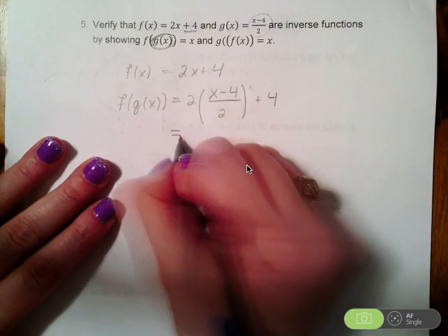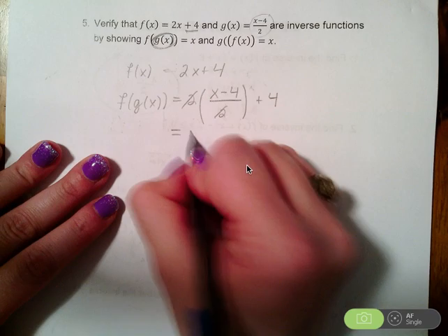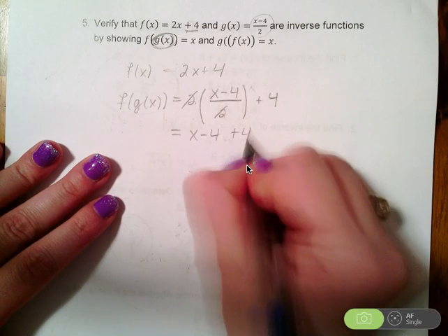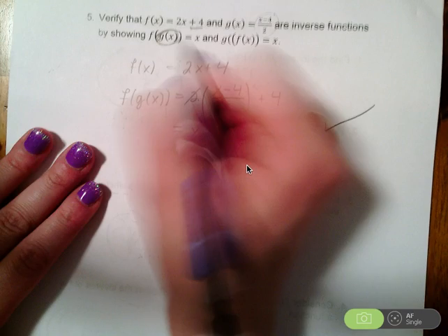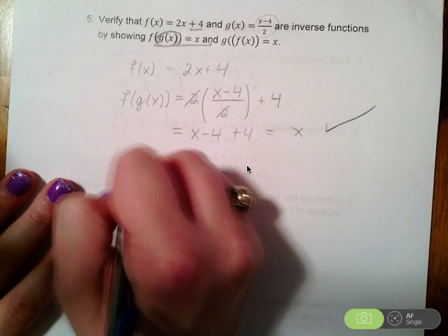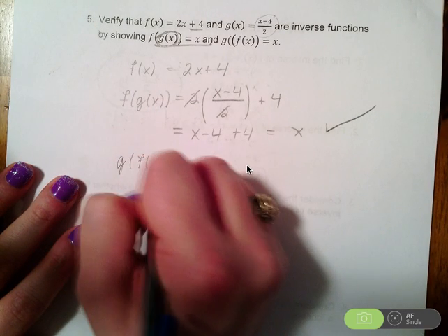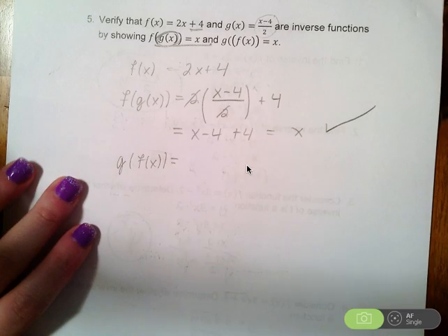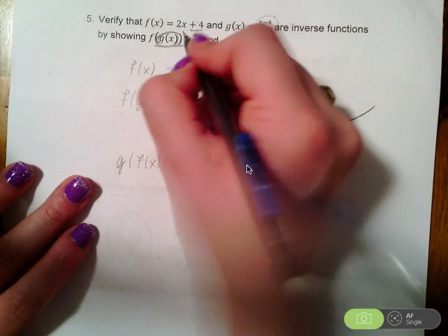And then if we solve that, those two cancel. So now we're left with x minus 4 plus 4, which is equal to x. So we did it. We wanted to show that. Woohoo! All right, last one. If we want to find g of f of x, then everywhere there's an x in our g of x, we're going to plug in f of x instead.